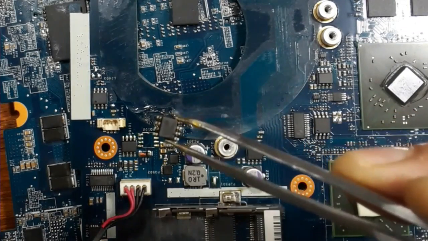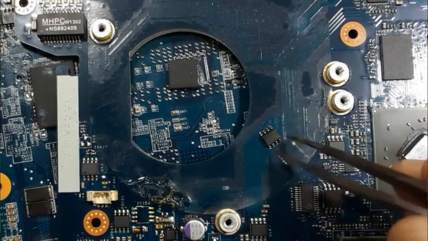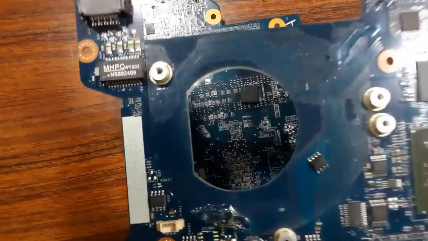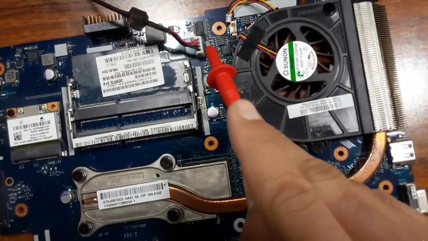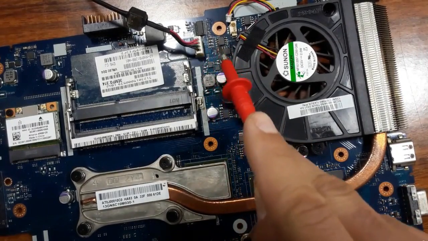I remove now the bad MOSFET, and this is the good one. But pay attention. Do you see this mark? This white mark means the first pin. This is the input power for the power to the motherboard.